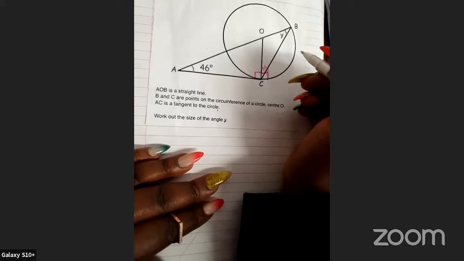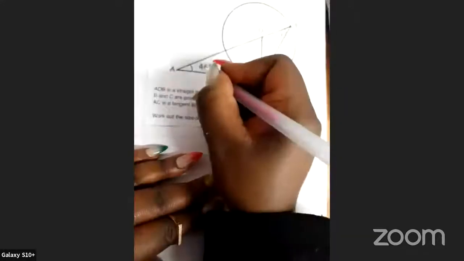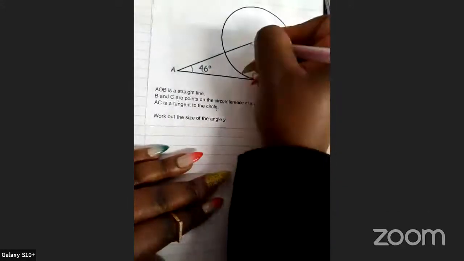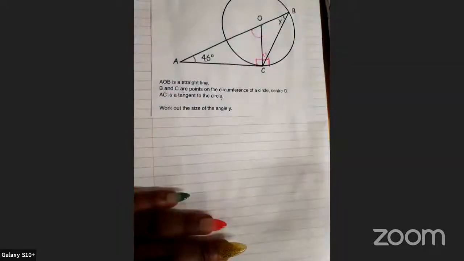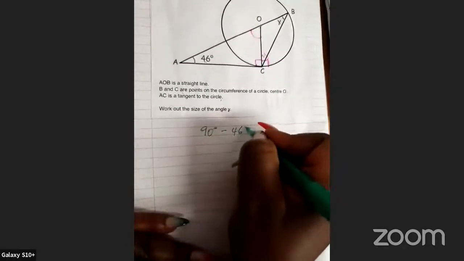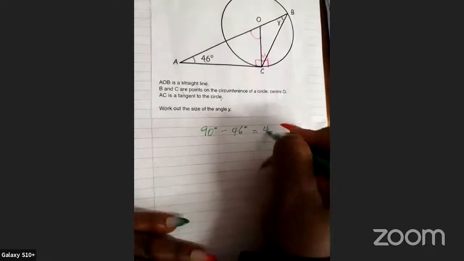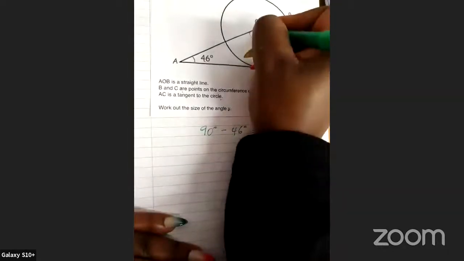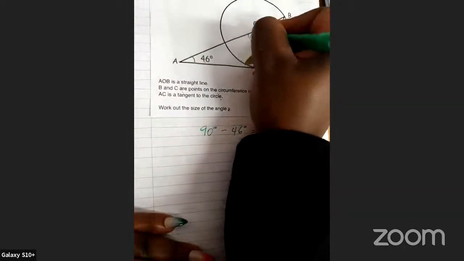What else do I know? I know that if this is 46 and this is 90, then I can find the angle here. So that would be 90 degrees minus 46 degrees, which is 44 degrees. So here is 44 degrees.